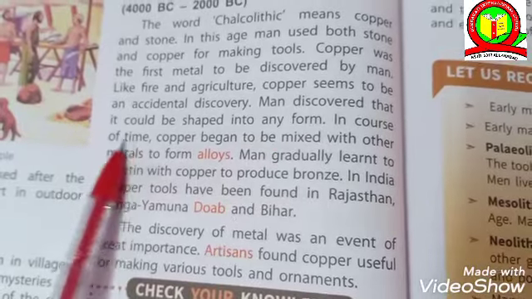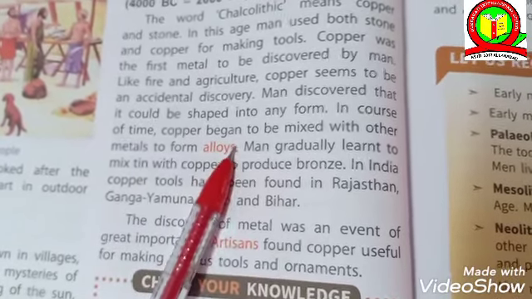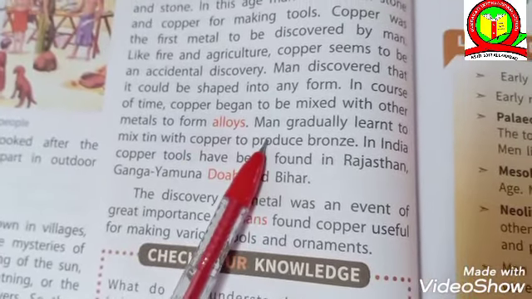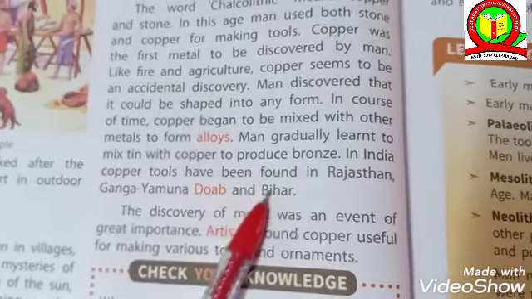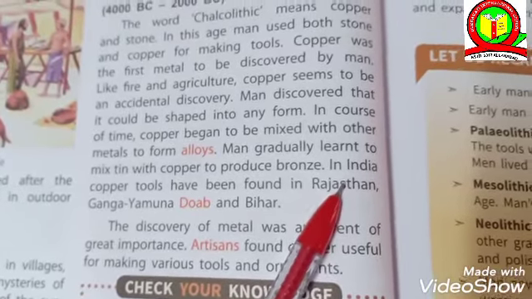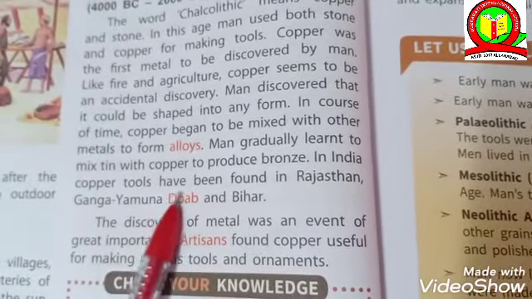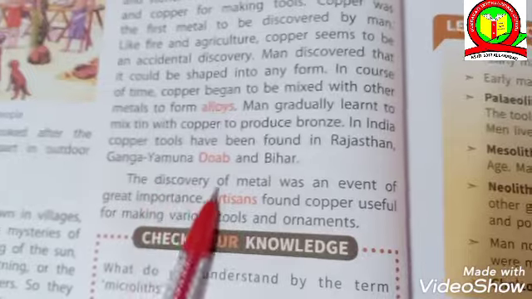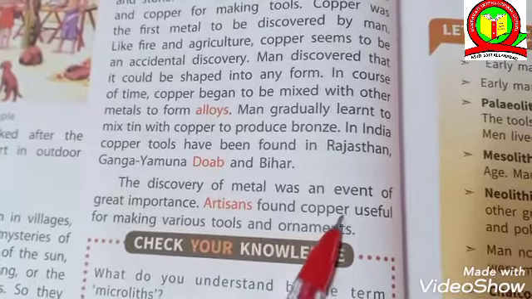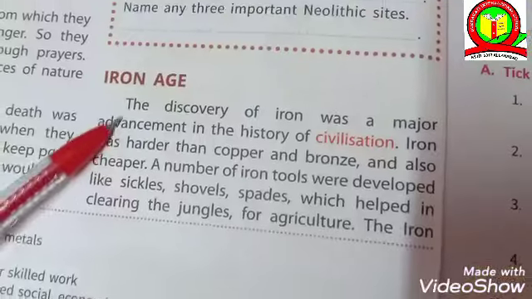In course of time, copper began to be mixed with other metals to form alloys. Man gradually learned to mix tin with copper to produce bronze. In India, copper tools have been found in Rajasthan. So in India, where has copper been found? The answer is Rajasthan, the Ganga-Yamuna Doab and Bihar. The discovery of metal was an event of great importance. Artisans found copper useful for making various tools and ornaments.